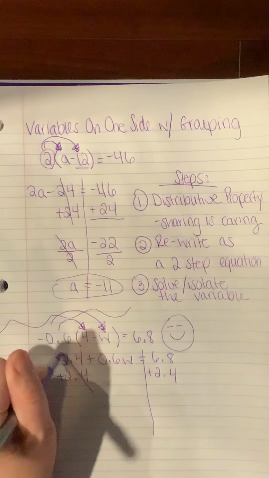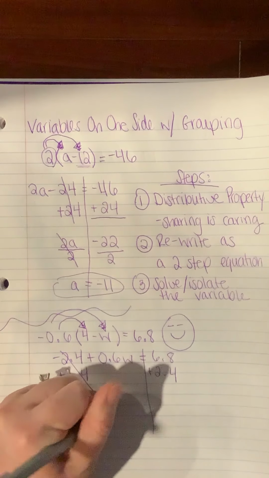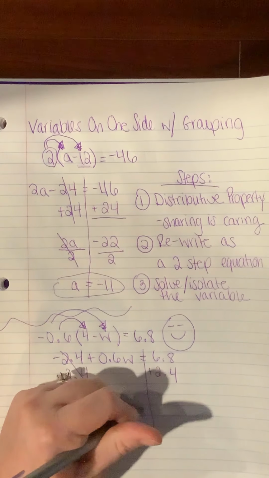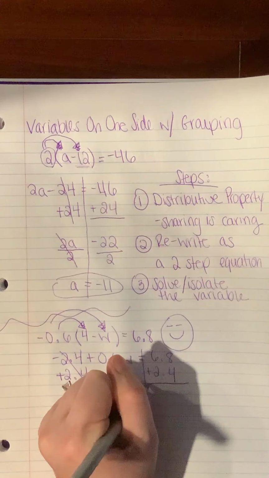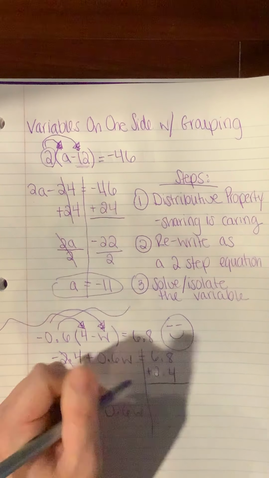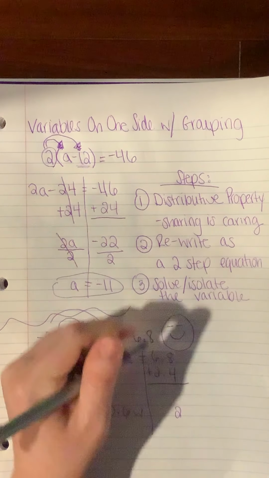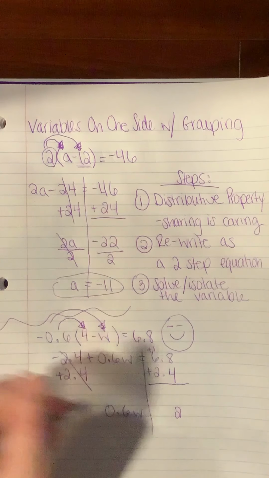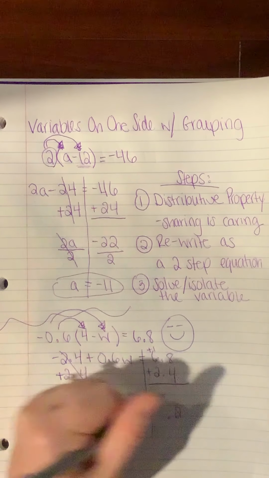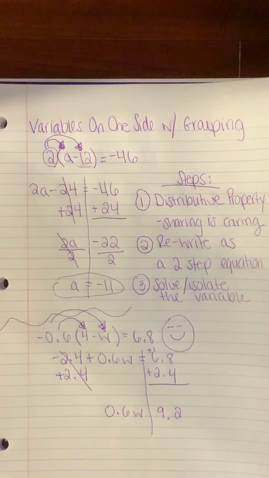So these guys cancel. I like to bring down my variable. And now I need to do that addition here. You guys could easily put this in your calculator. All right, so now I have 0.6w equals 9.2.